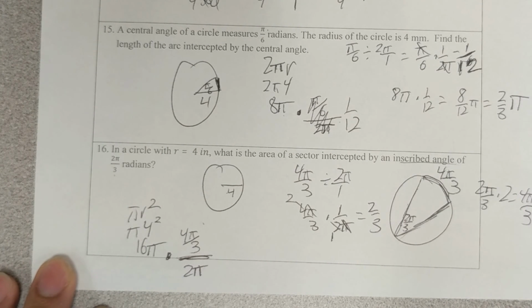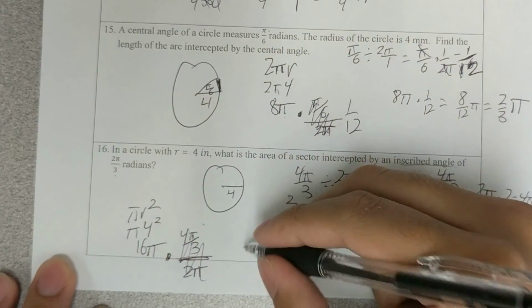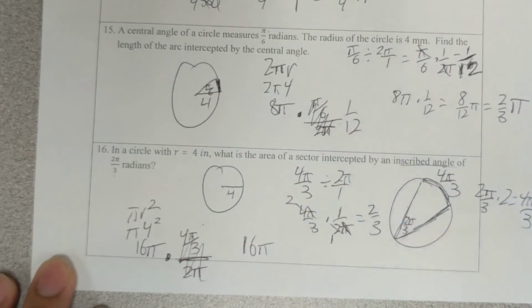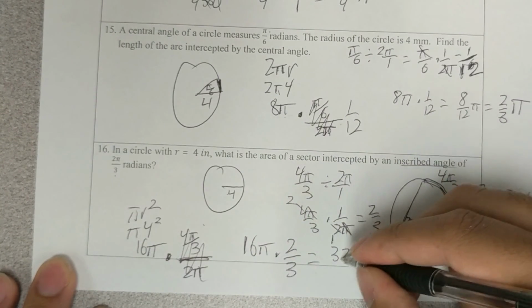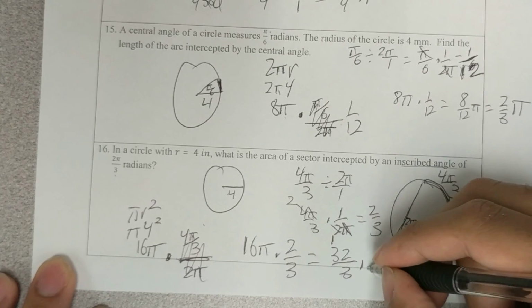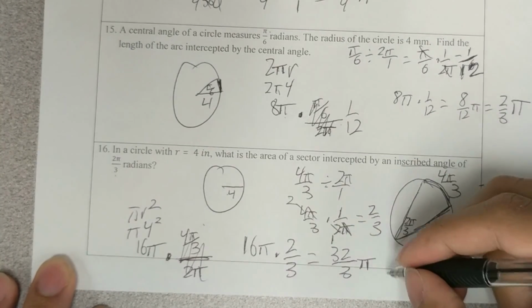Okay, so it looks like we have 2/3 of the full circle. So the full circle is 16 pi, and then we have 2/3 of it. So we have 32/3 pi inches squared.